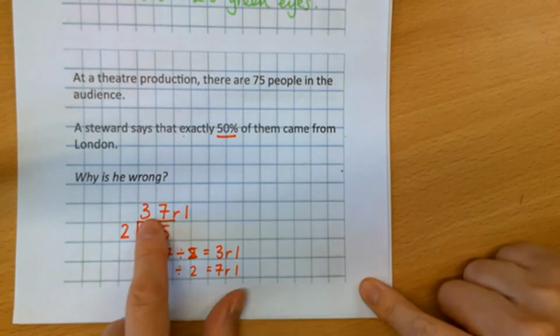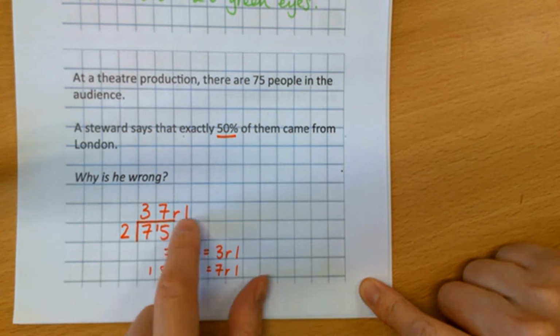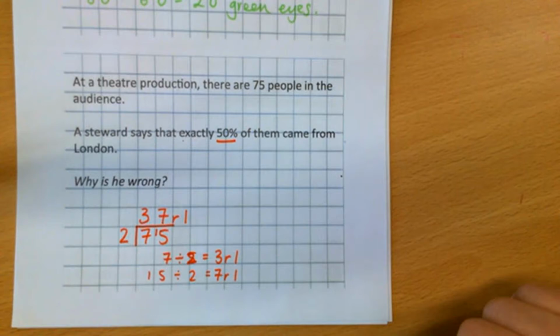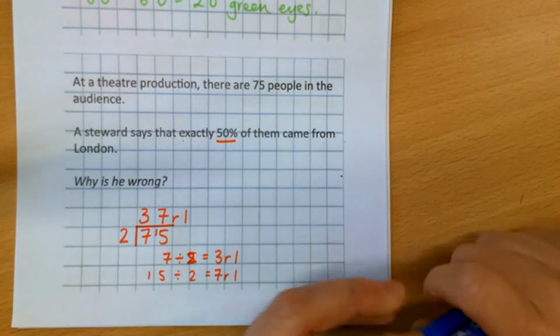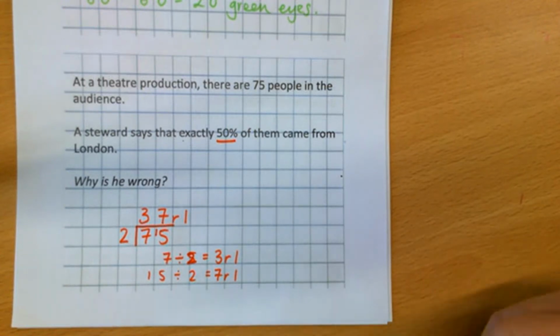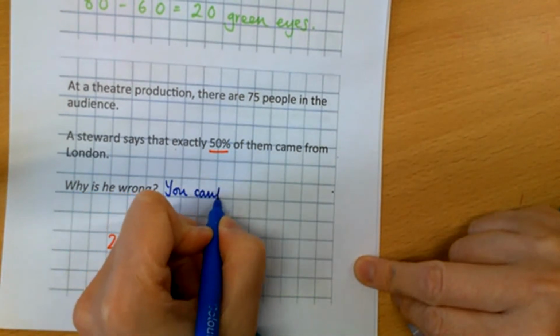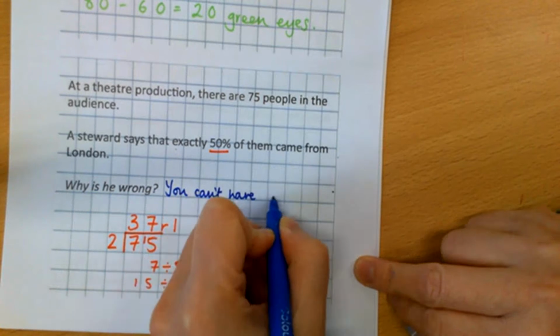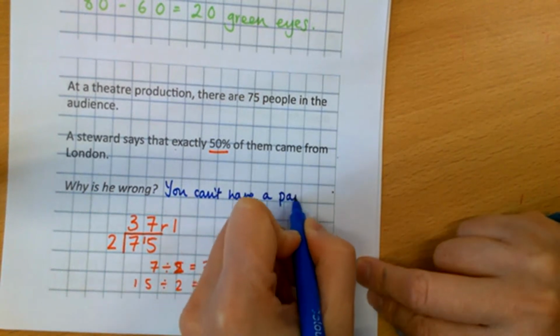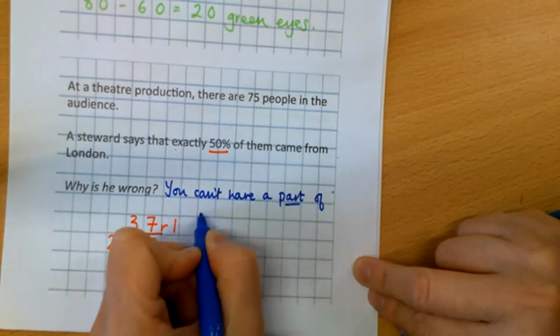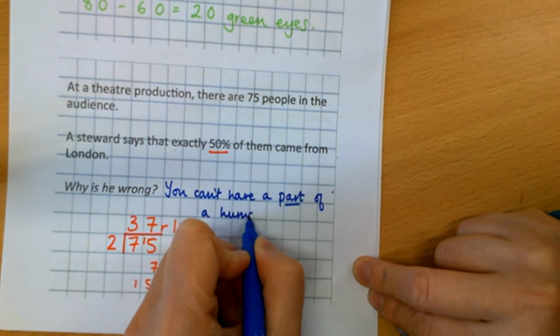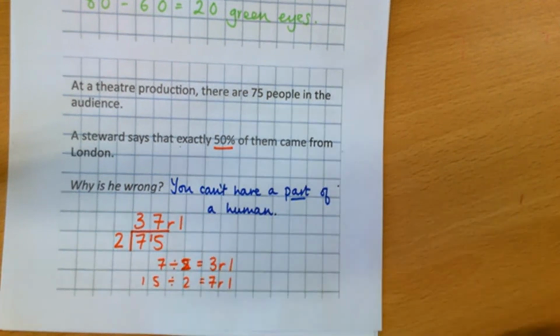It would either have to be 37 people or it would have to be 38, but we can't have a remainder. So we know that that's wrong. You can't have a part of a human. It needs to be whole.